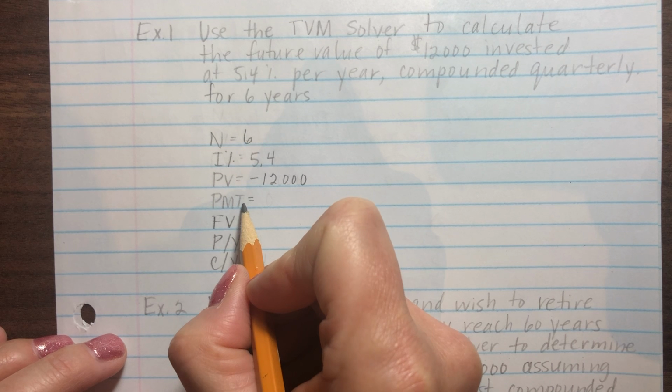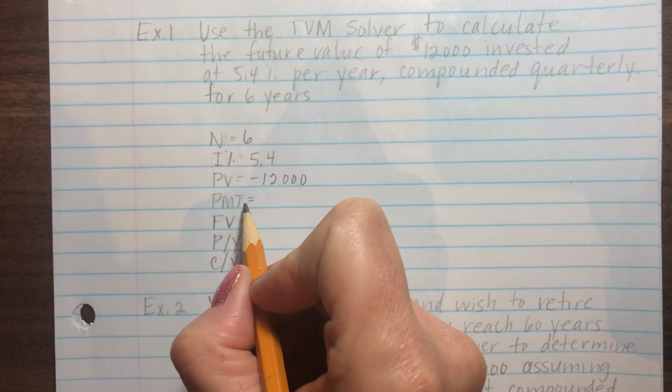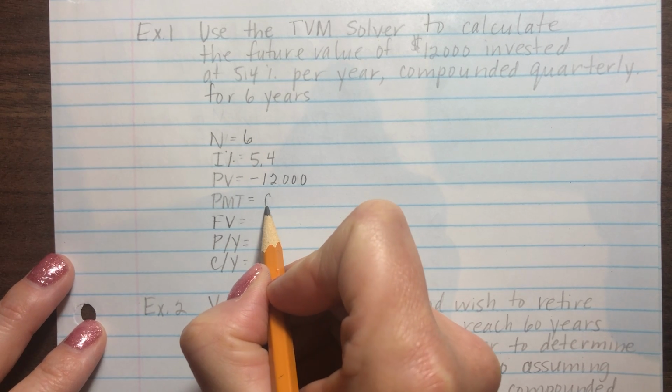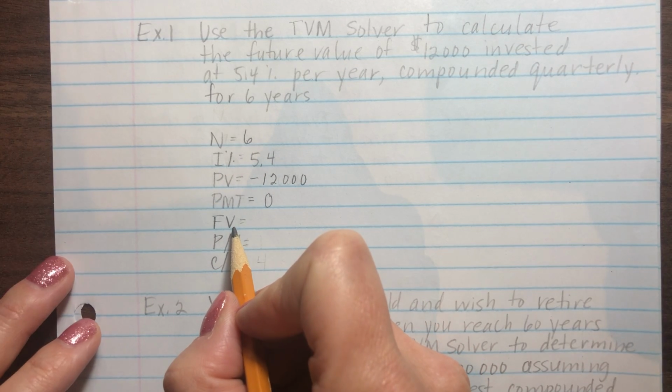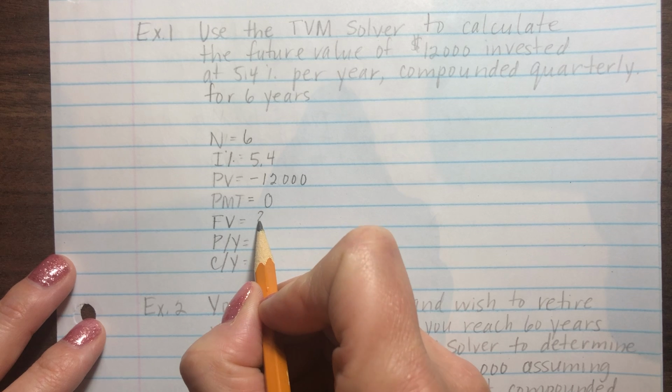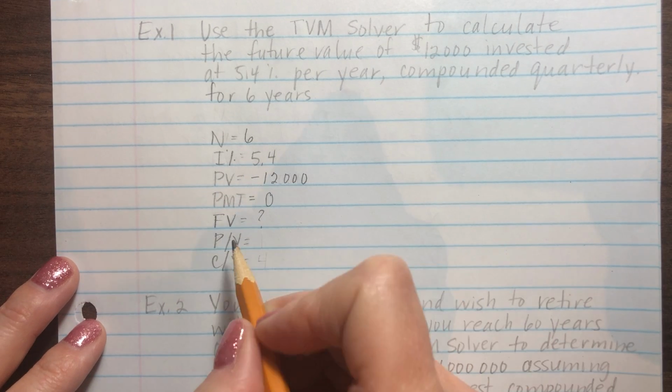PMT stands for payments. This question has nothing to do with regular payments, so we put 0 because we're not making any. FV stands for future value. That is what we're looking for. I'm just going to put a question mark there for now.